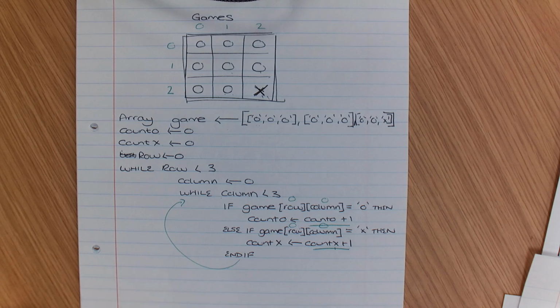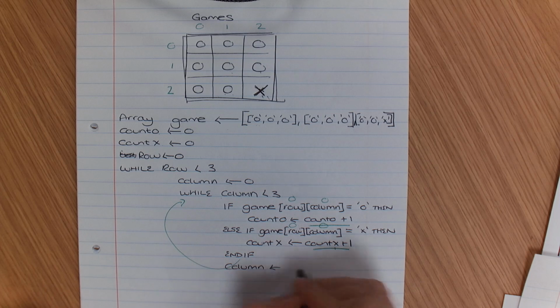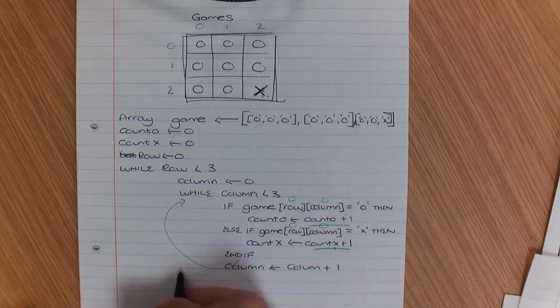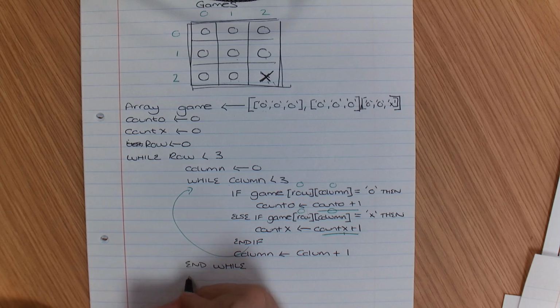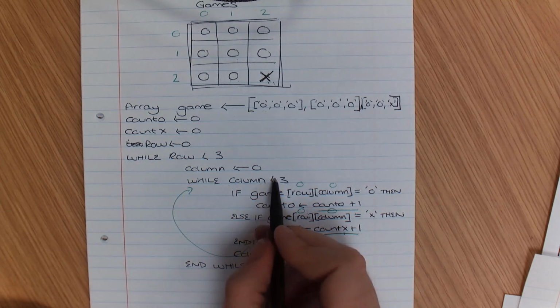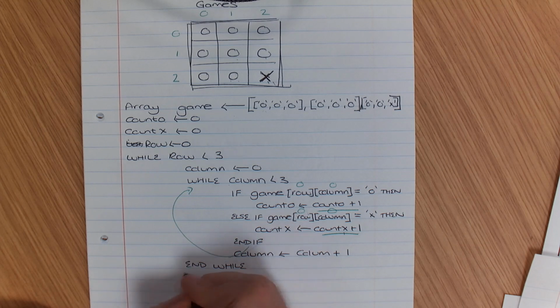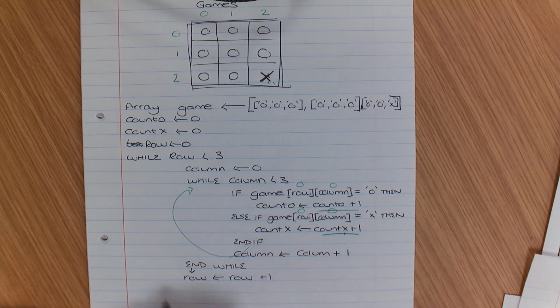So column is column plus 1, end that while. So that's going to continue going through each of these items. Then I need to add 1 to the row. So when this gets to the end of this list, it jumps out to this next line, which increases the row: row is row plus 1. Then I end my while.